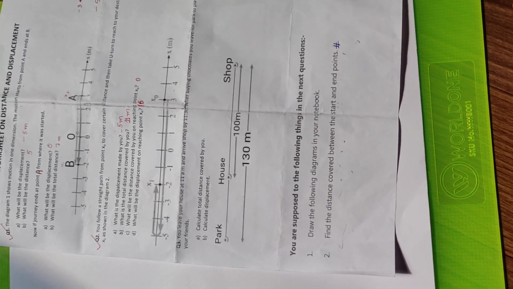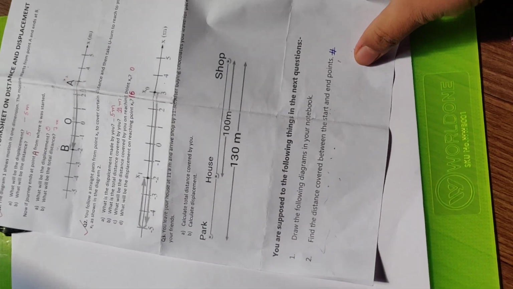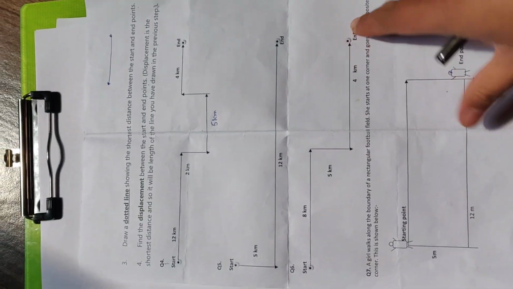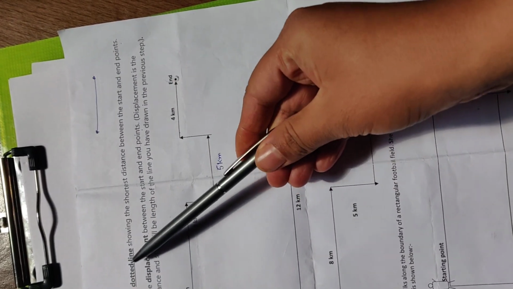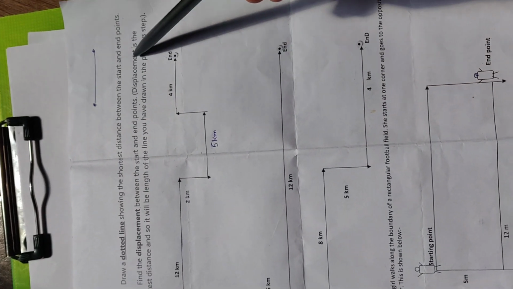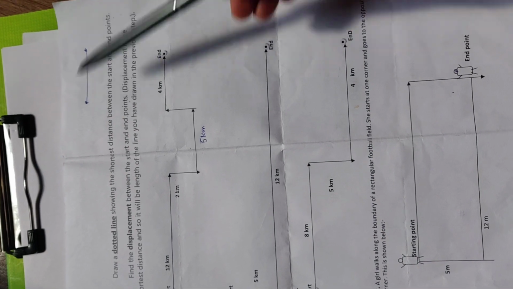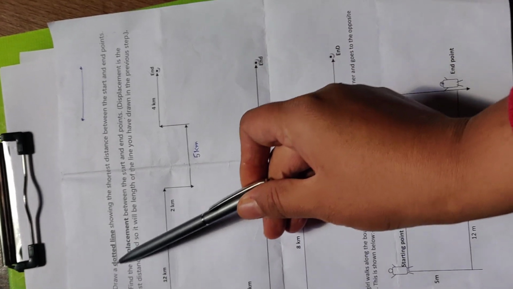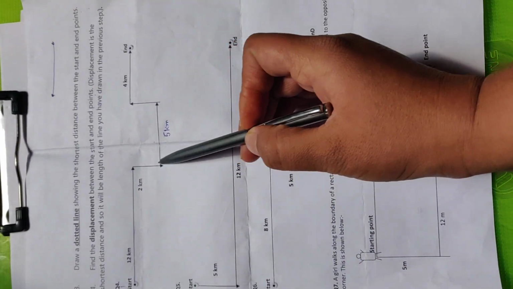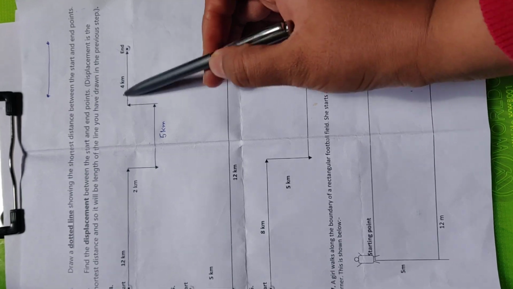Only few kids have found distance covered in each case. Then third was draw a dotted line showing the shortest distance between the start and end points. And then finally you have to find the length of this dotted line. Okay, so this was your first diagram, right?